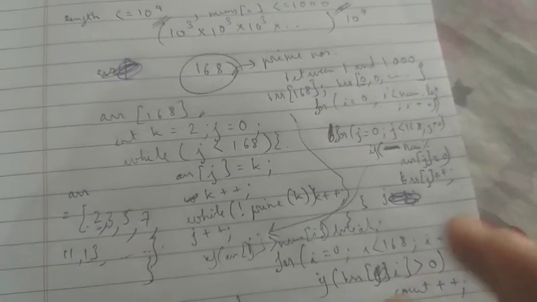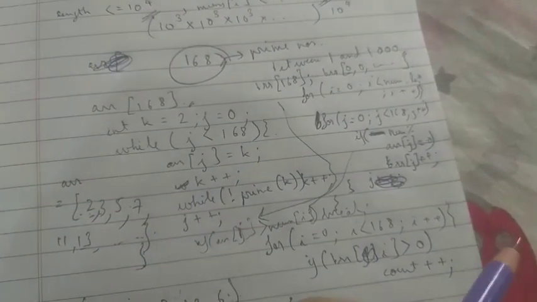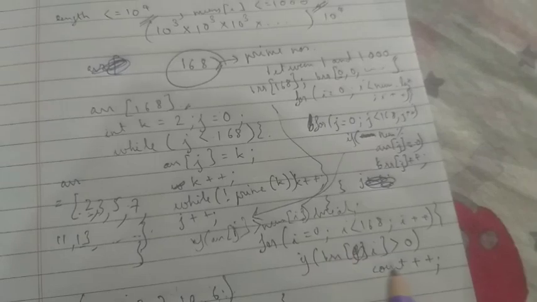This is the verification of the whole thing. This was a nice code. If you understand the logic behind this, then the code is very simple. You can code it. Thank you.